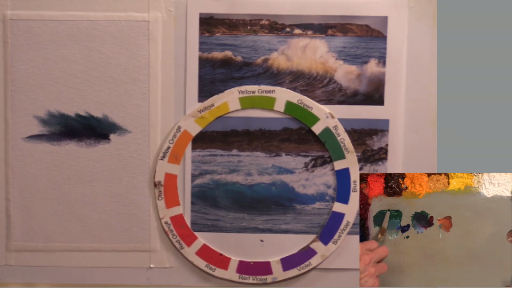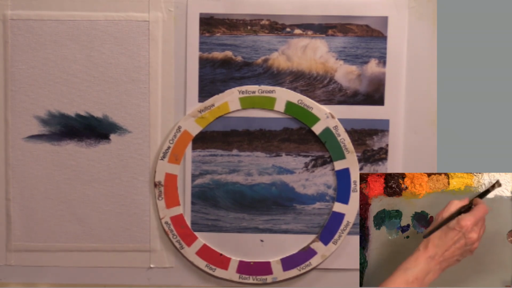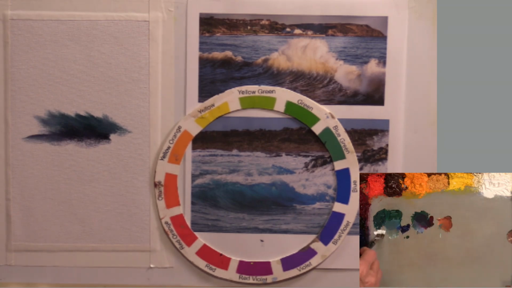And I know people say white makes it look chalky. No, not if you control it, it doesn't. You don't add like 10,000 brush loads of white. You just put some white in your brush and ease into it. And so I'll have the white here. I'm going to be pulling it against the brush down here. I'm going to ease into that.